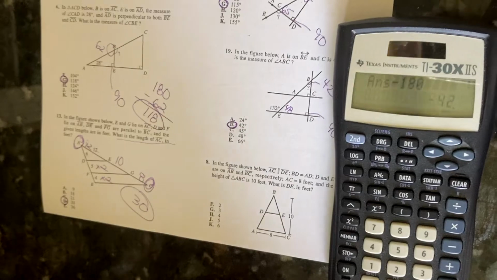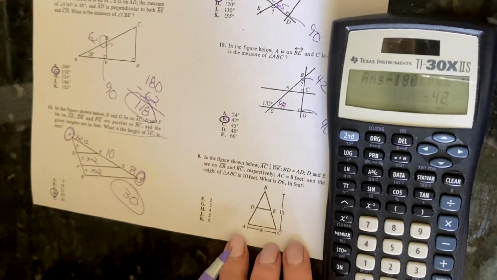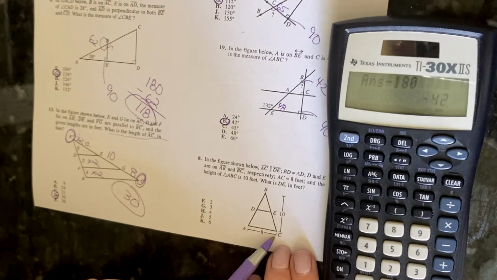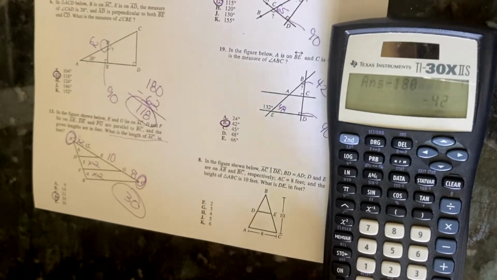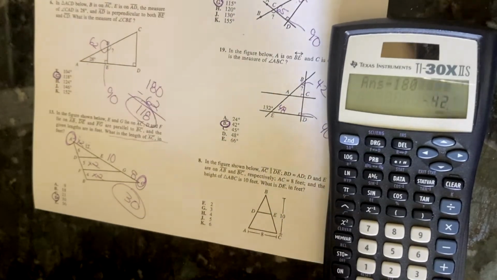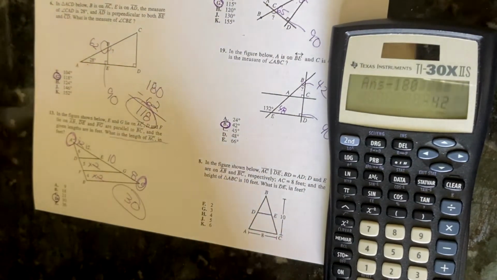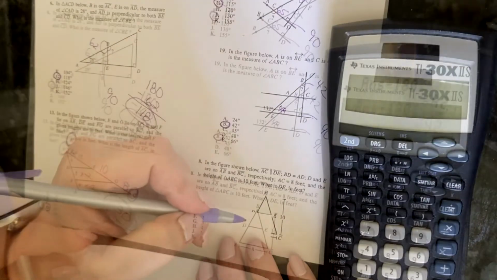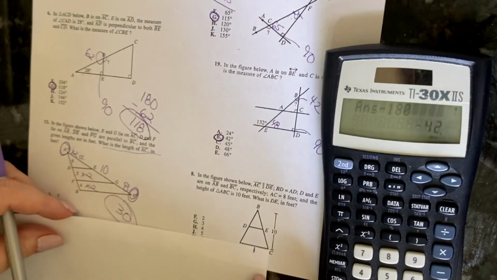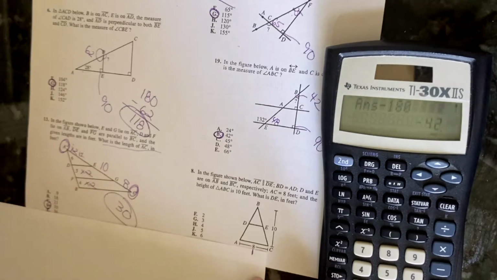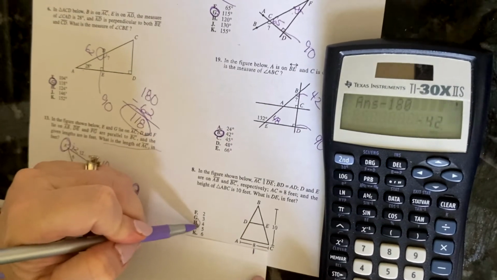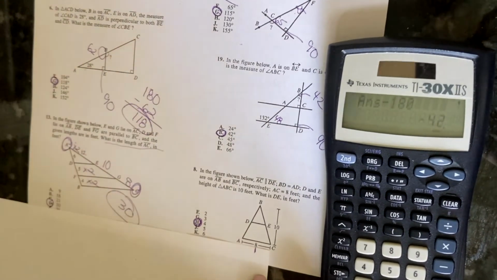Now this one, you got A and C as 8, and basically with this one, I just used my finger, or actually a little piece of paper. Basically it's half, so a good estimate for this one would be 4. That's all I did for that one.